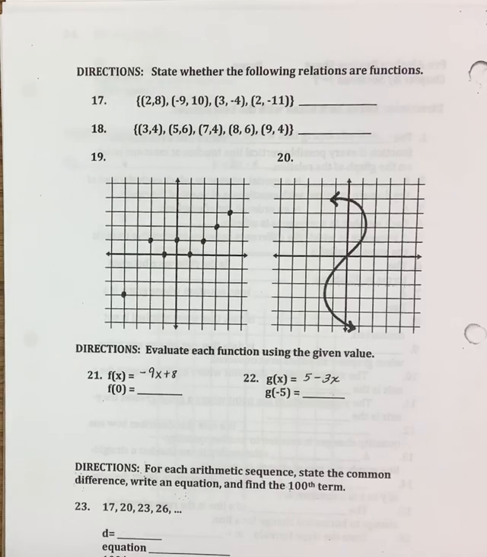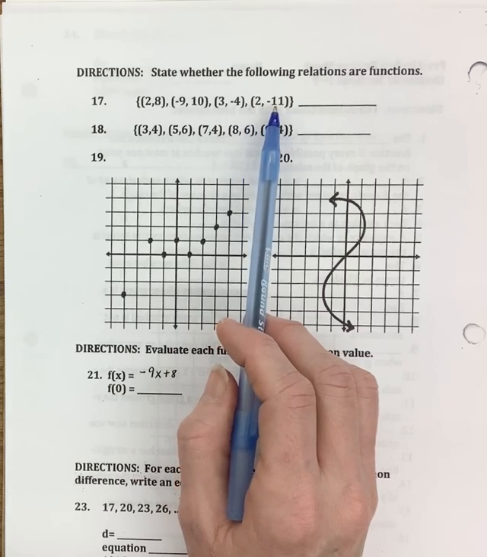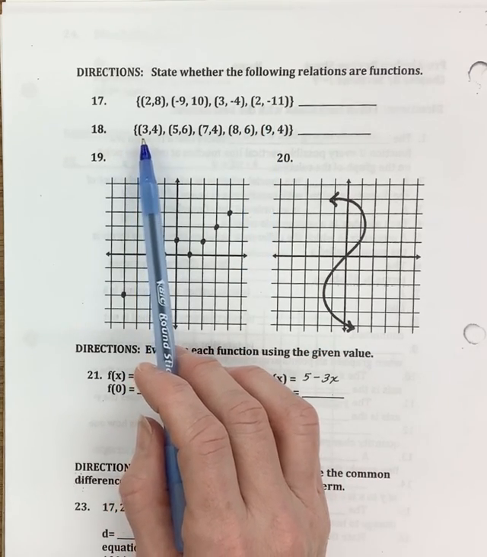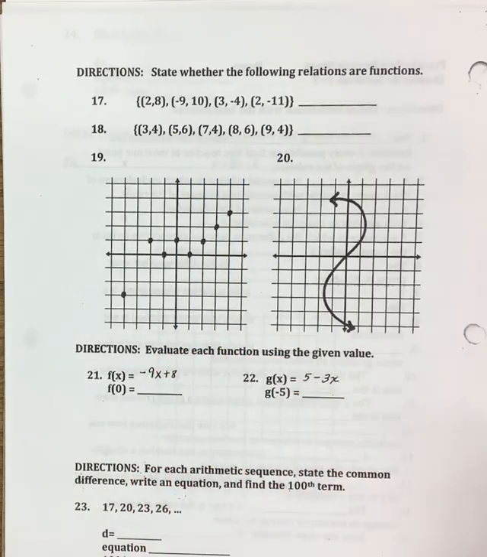Number 17 is not a function. You have 2 paired with 8, and then later 2 paired with -11, whereas 18 is a function because each x value is in fact different.